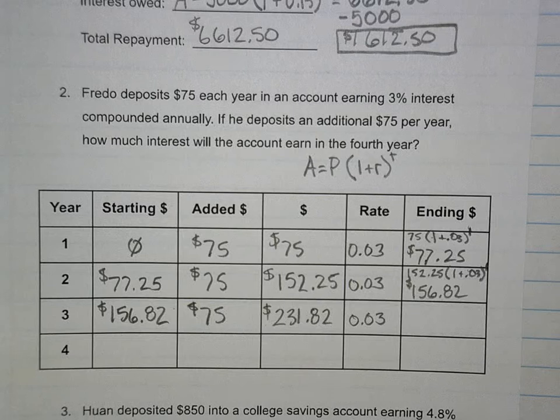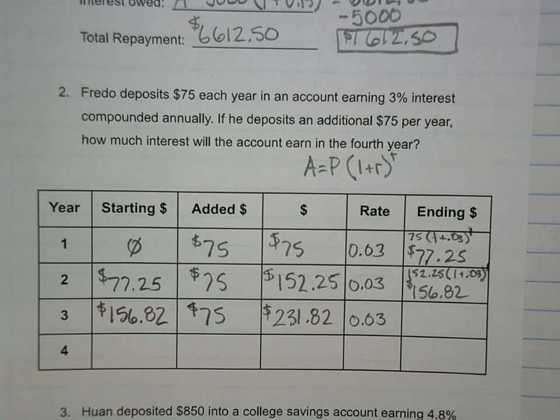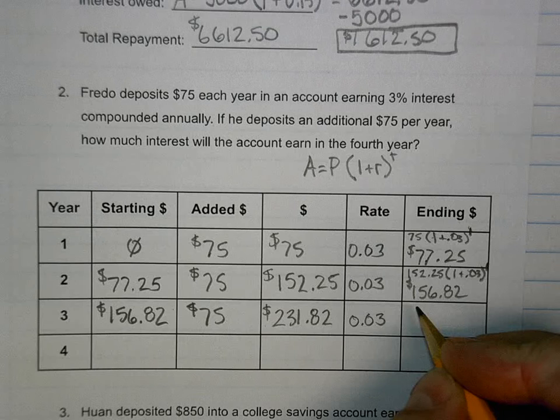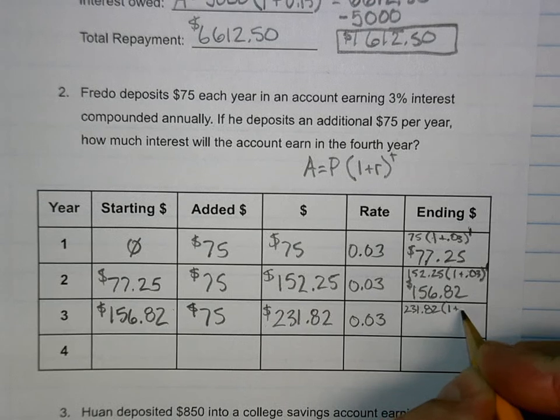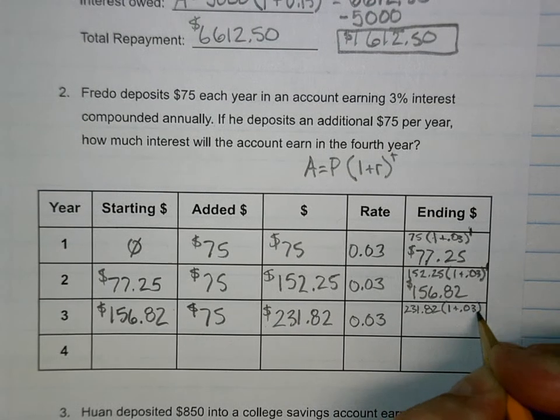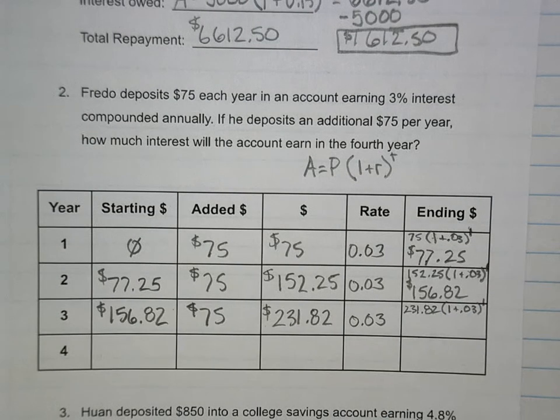So now, $231.82. What is my formula going to look like for finding the interest? 231.82 times one plus 0.03. Okay, do the math.